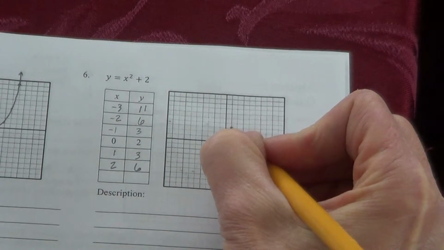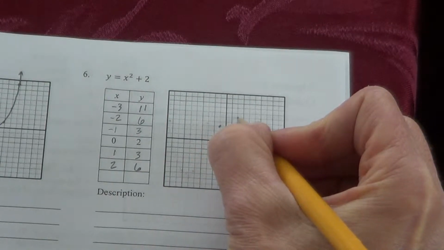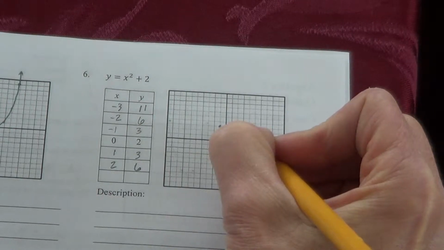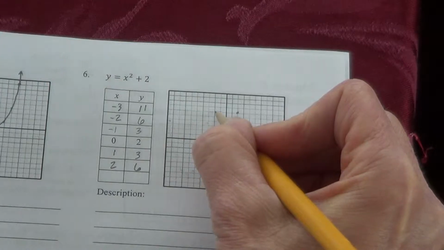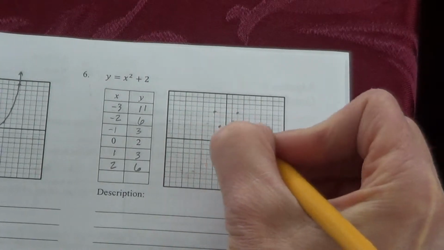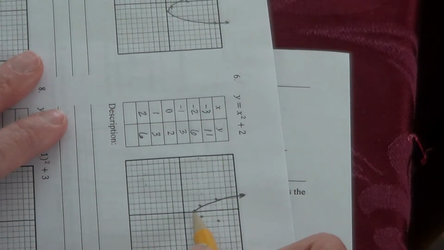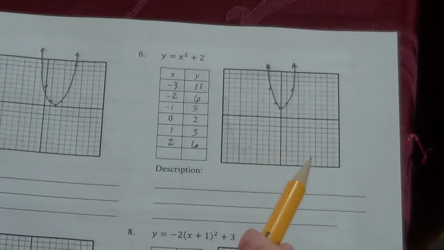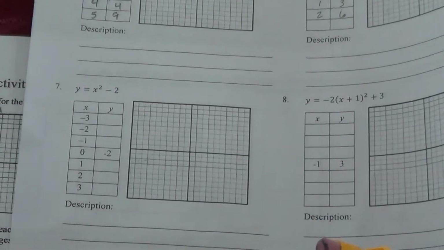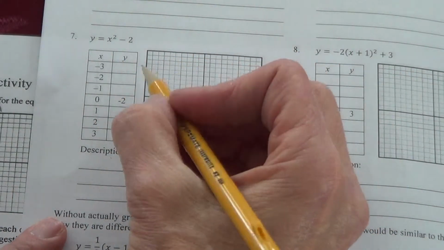there's our vertex. And there's our general shape of the parabola. Again, you're looking at that shift. So make sure you filled in the description. It should be the same on all of these. The k-value gives the same shift.